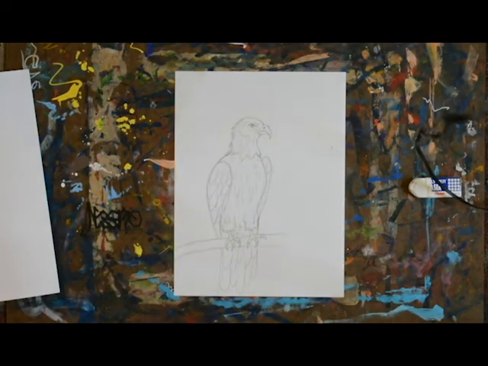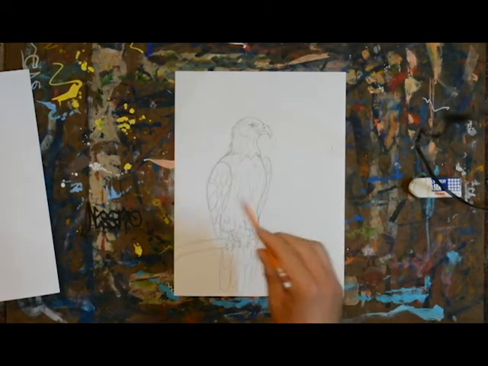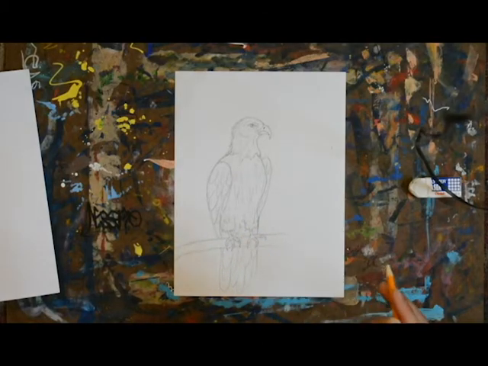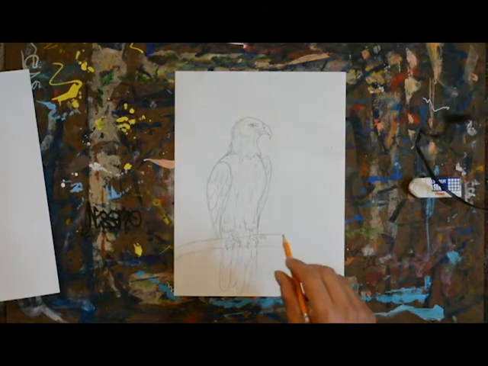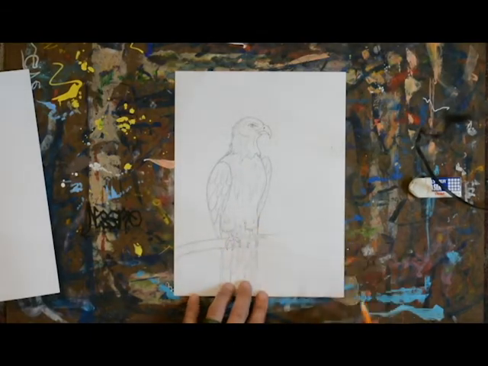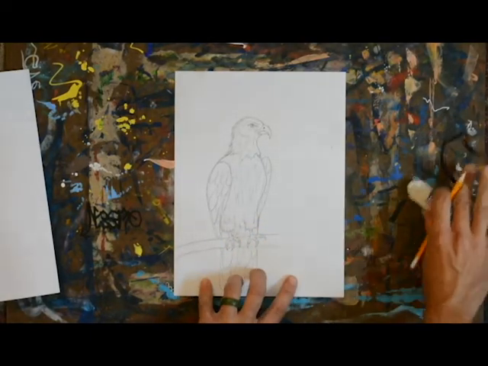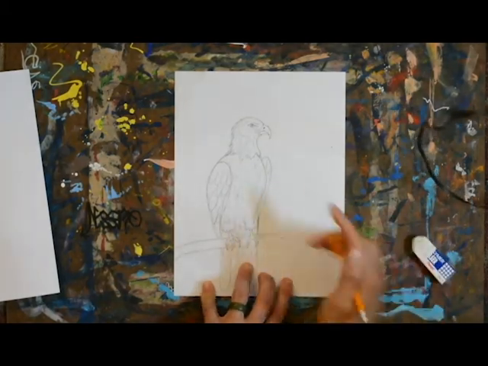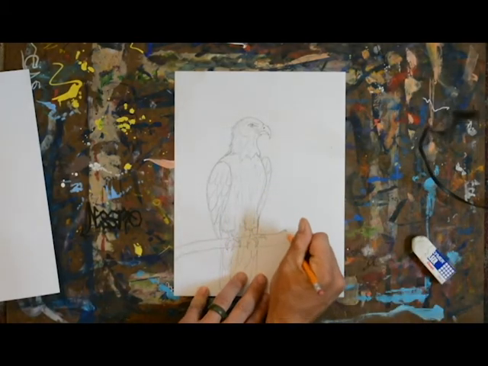Now later I could go in here with maybe a Sharpie and trace some of these lines. I'm not going to do that right now, but let's also go ahead now and add some more branches. So right here on the end, I'm going to make some more branches on the end of this. So I'm going to start by making a Y shape.